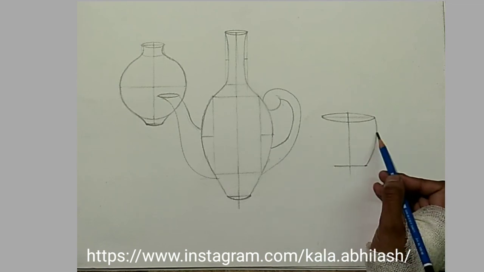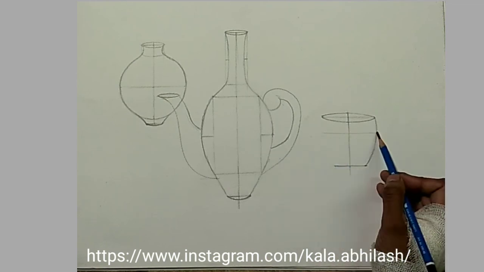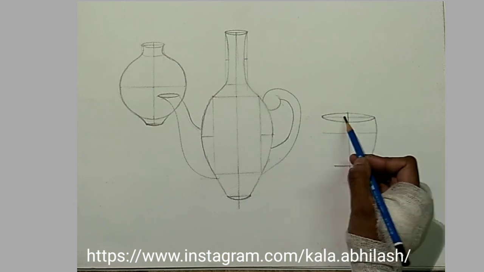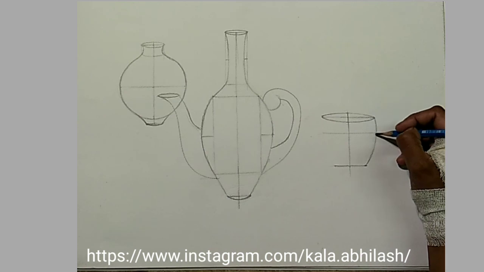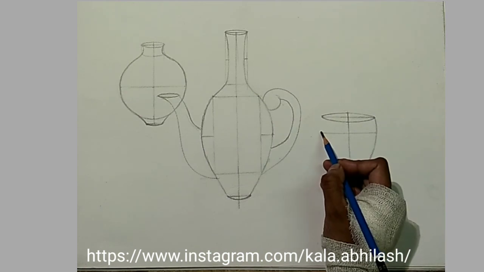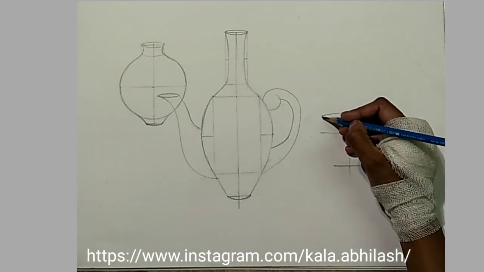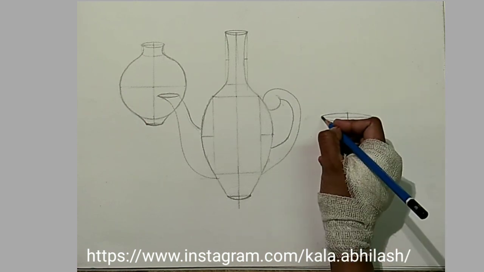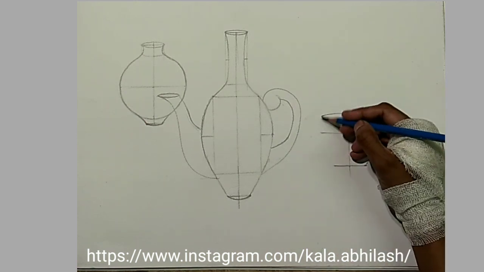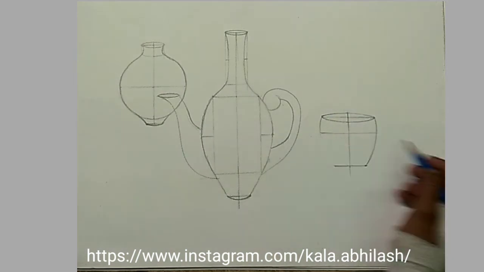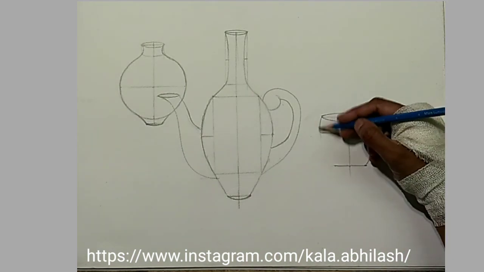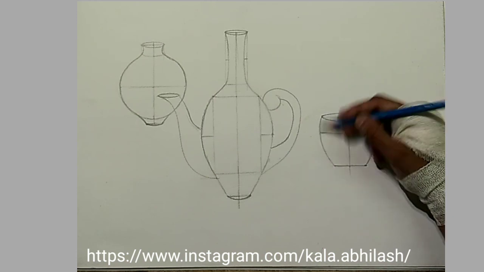So for doing the other side also, you can see that is it the same distance or it's going slightly out. I think it's going slightly out. So I'm also going to take that out and keep matching it, and then join it.